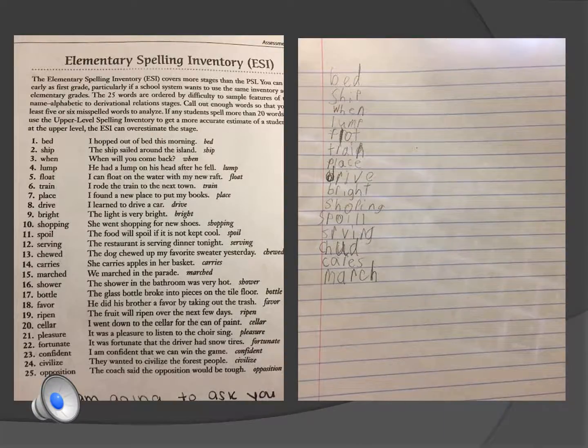So here's an example of the elementary spelling inventory that I conducted. On the left, you can see the sheet that I read from, and on the right are the words that she wrote. On the right you can see how your case study student spelled the words.